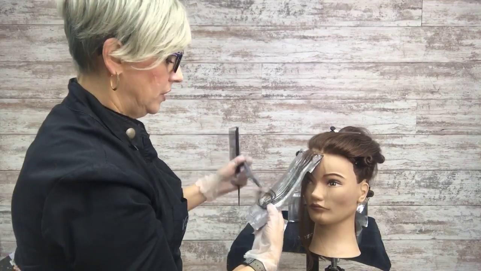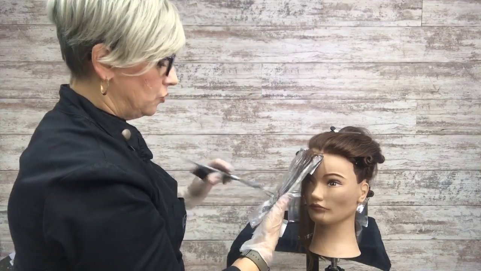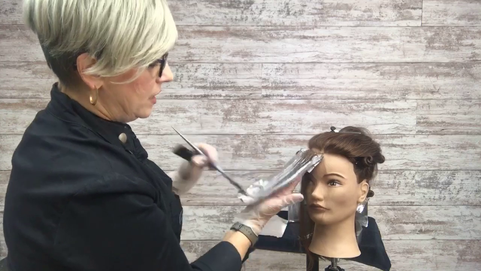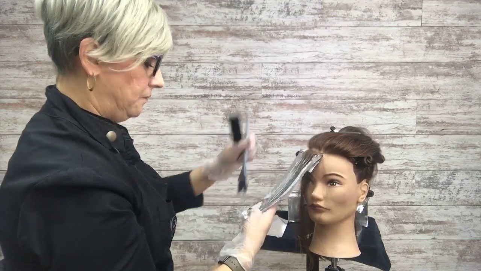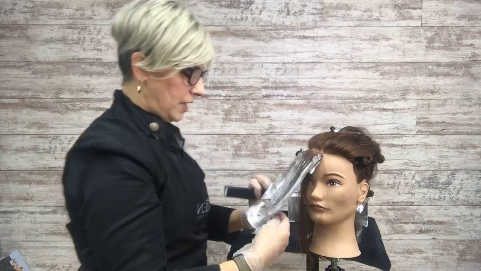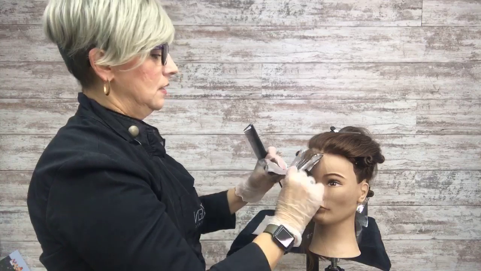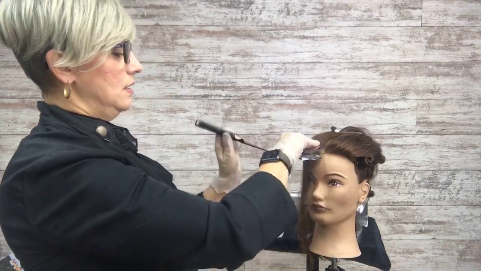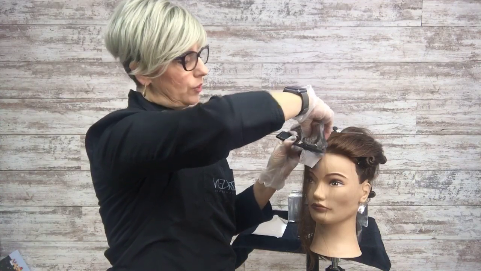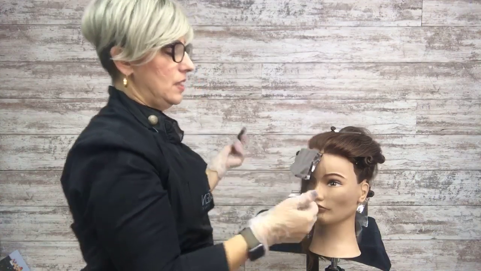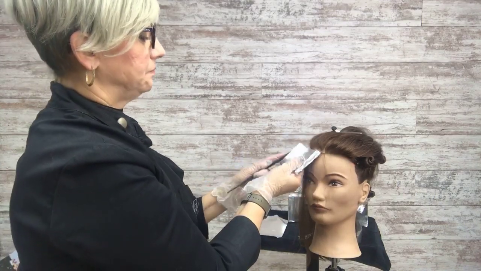We're going to twirl this up, grab some more product here, and twirl that up. Make sure that you have really, really good saturation. Okay, perfect. So I'm going to fold this, fold it again, and there's my little flap to make sure that I'm right up against the scalp, and then I am going to fold in the sides.